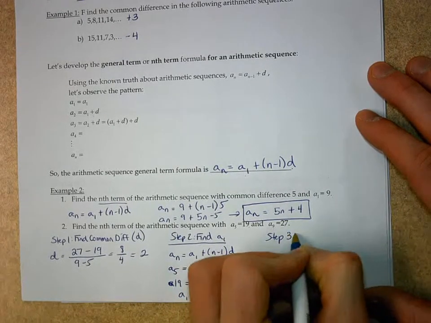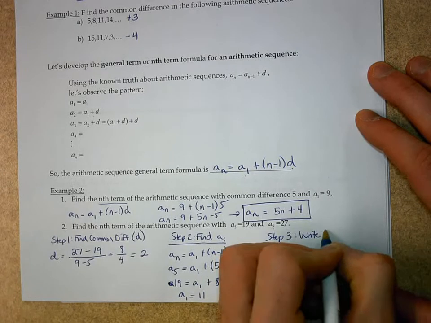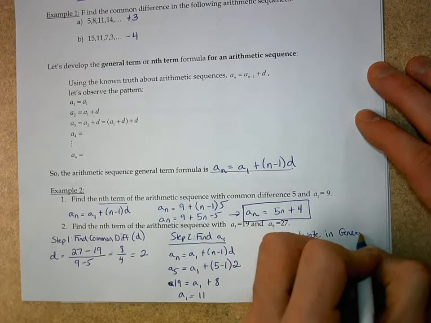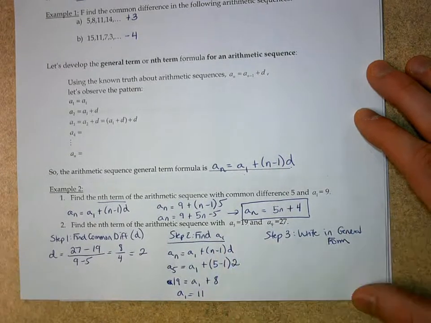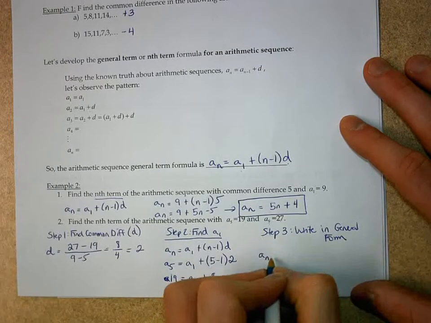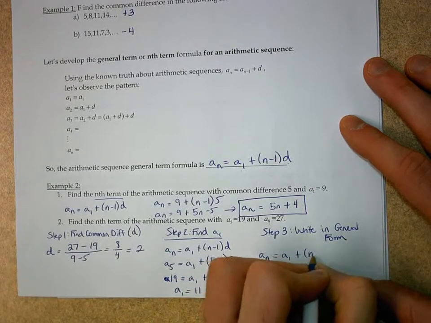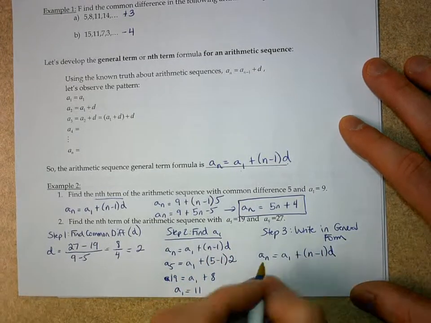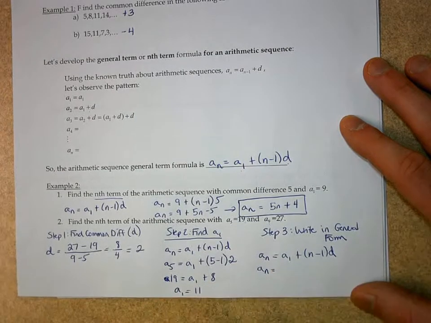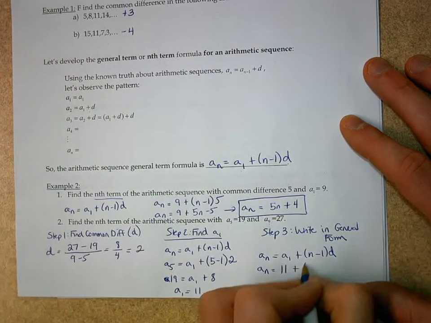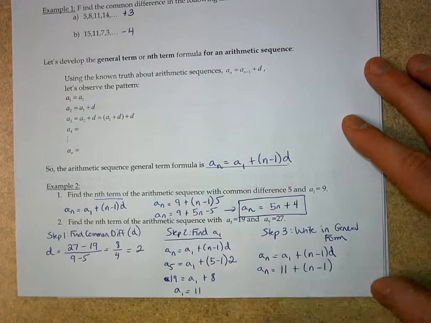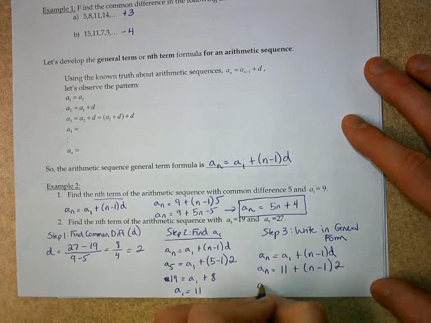The last piece then is we're going to write in general form. We'll take our original formula again, and I'll plug in my a sub 1, which I now know is 11, and my common difference, which is 2.